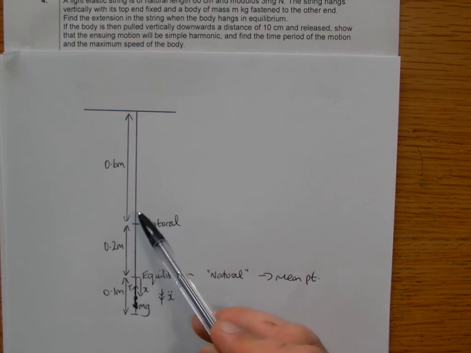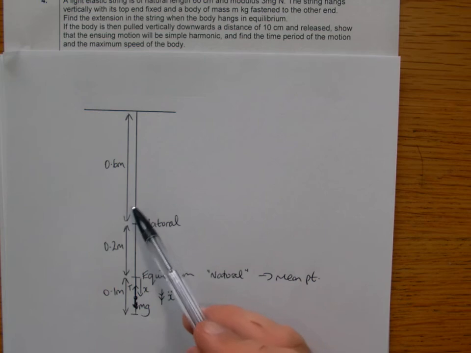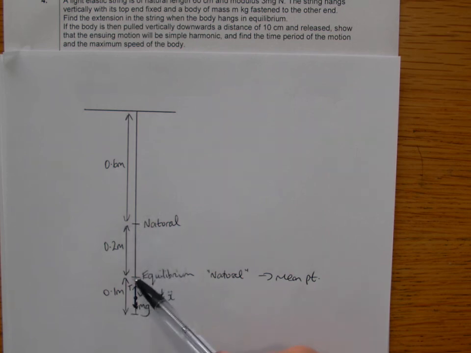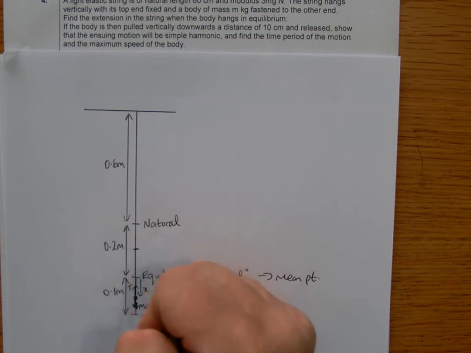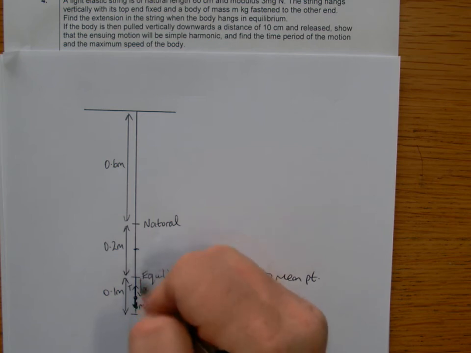And what happens when it goes less than the natural is it doesn't compress. Because it's a string, it becomes slack, and SHM then won't occur. It'll stop. But this is all good because here it's only being stretched 0.1 meters. So SHM can occur. That will be the center of oscillation, about 0.1 there, halfway. So the string will always be stretched. It will never become slack. So it will perform SHM about E there, about O, and obviously the amplitude will be 0.1.